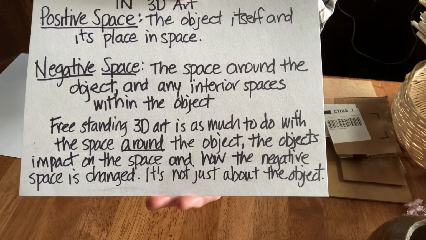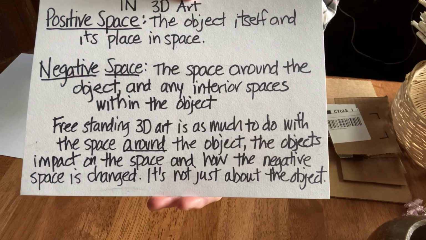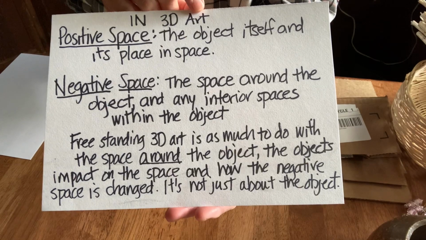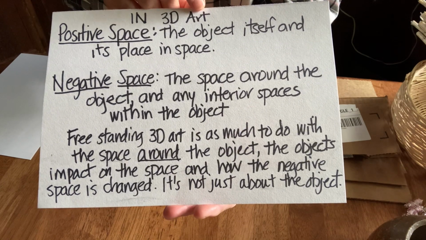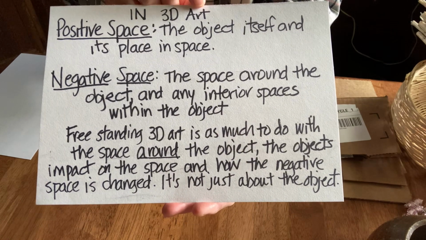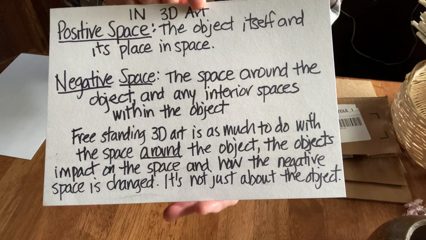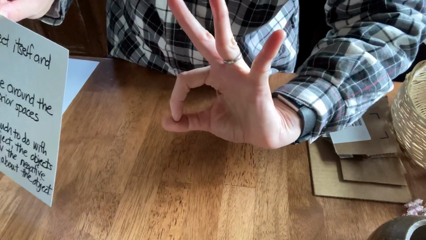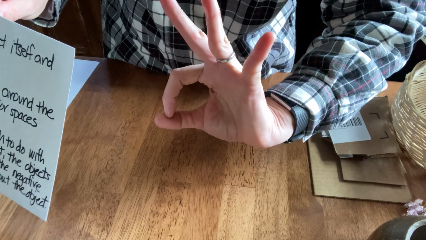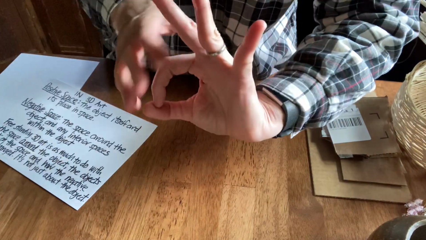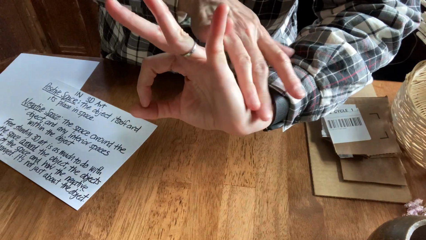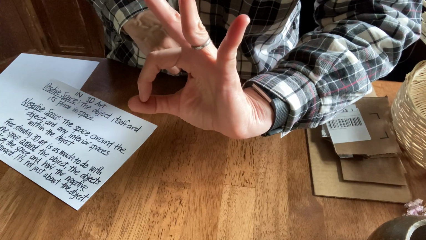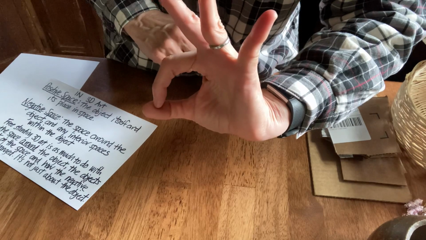The negative space is the space around the object and any interior space within an object. If I make an okay signal with my hand, the negative space is all the space in and between my fingers, and also the space where my fingers are connected on the inside.